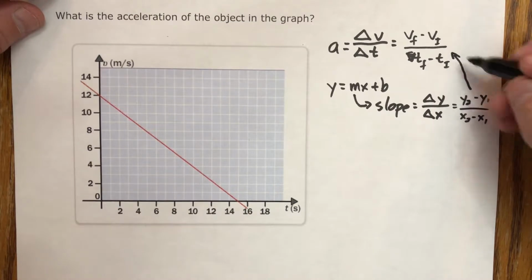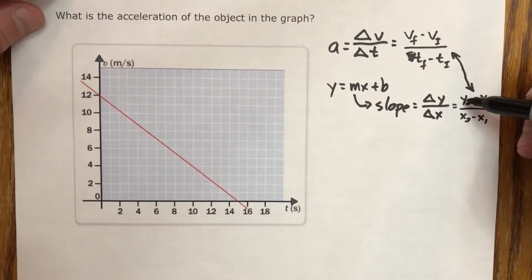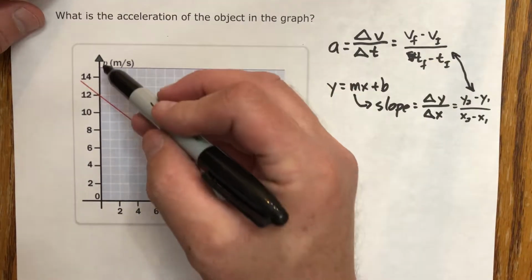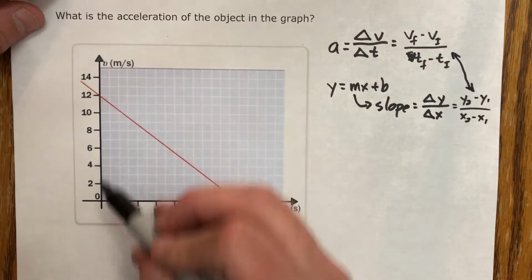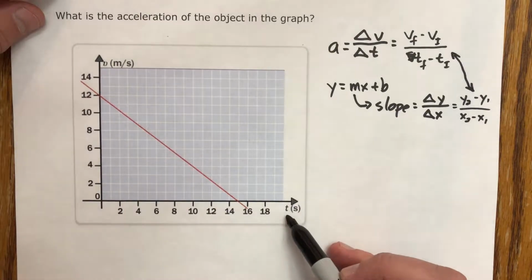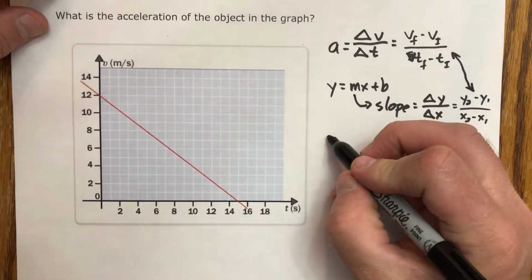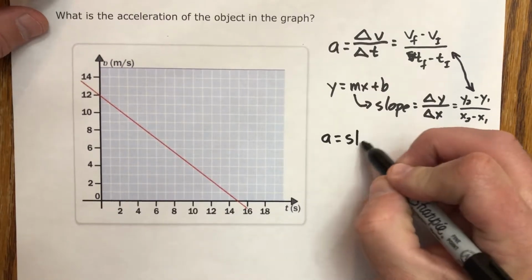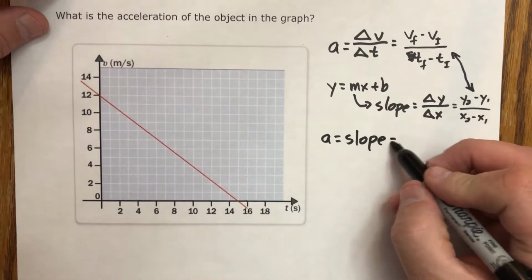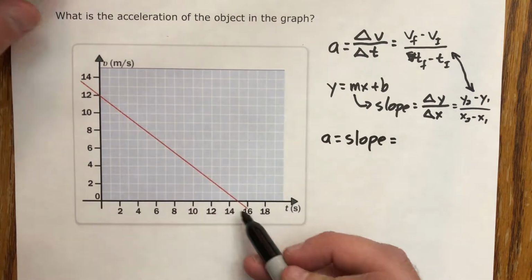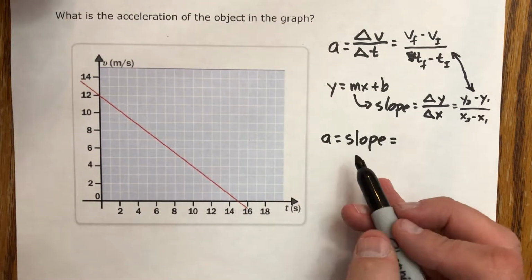That is the same as this, except the y is v and the x is t. If you look at the graph, the y-axis is v and the x-axis is t. So all we're doing to find the acceleration here is finding the slope. And the slope of this line is constant, so you can use any 2 points to find the slope.